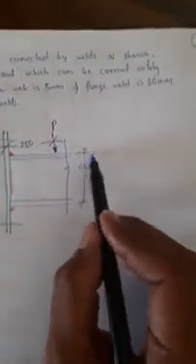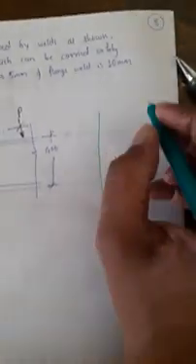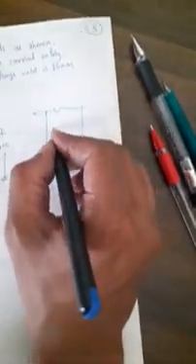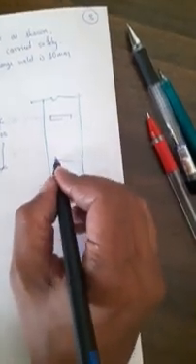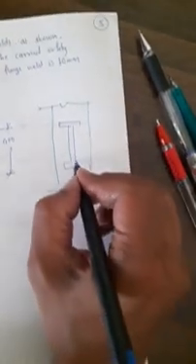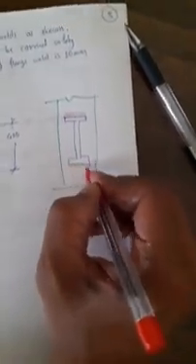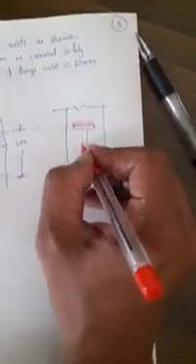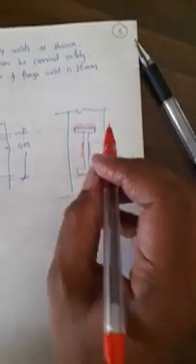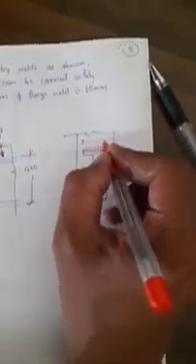Let me draw another section which will make the things clear for you. Say this is the column. This is the I section. Now I am going to provide the weld. This is the flange weld, size is 10 mm. This is the web weld, size of the web weld is 5 mm. So this dimension is given as 165. Now let us start with the solution.